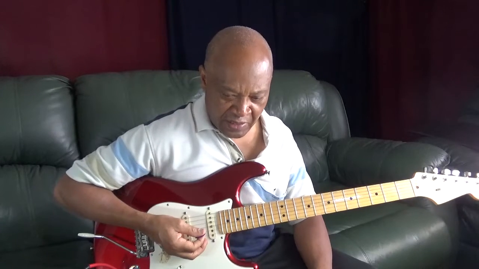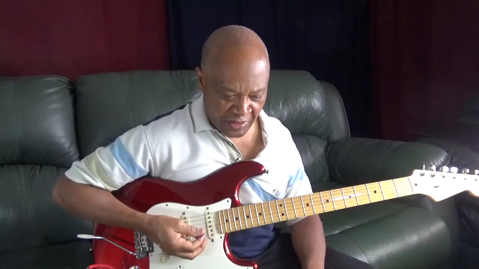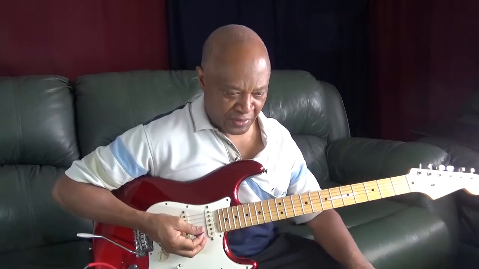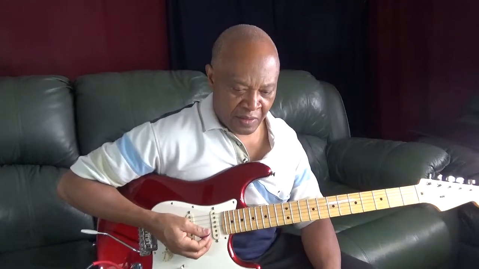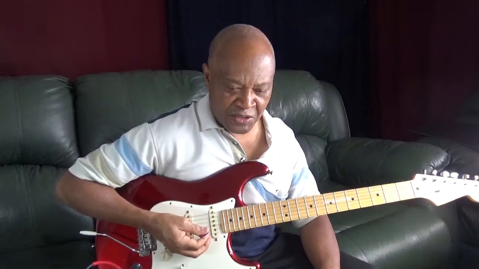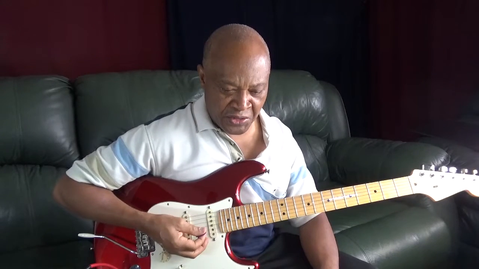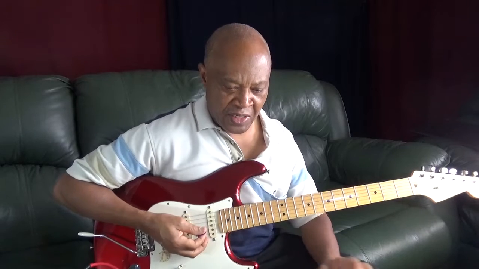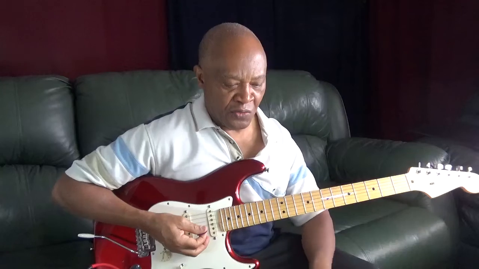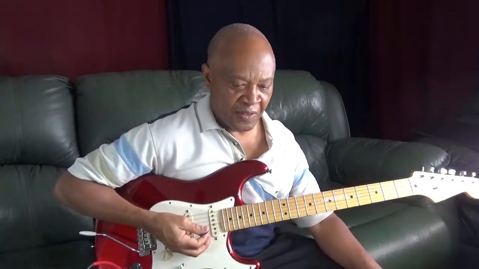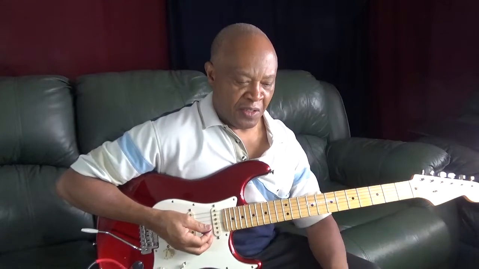Well, it's because when I'm not thinking about the pentatonic scales, I'm thinking about the scales that the pentatonic scales come from, and we know that the major pentatonic scale comes from the major scale, and the major scale has 7 notes.